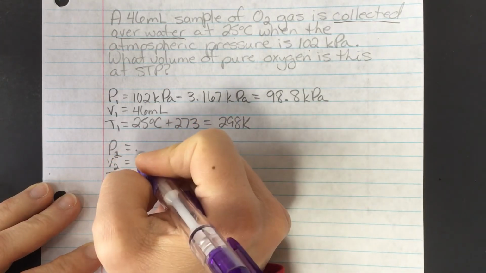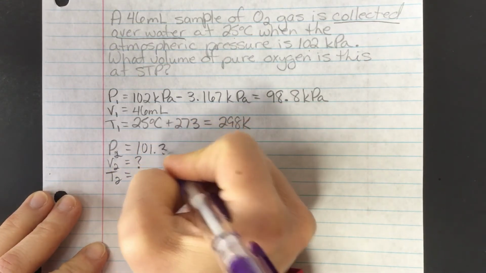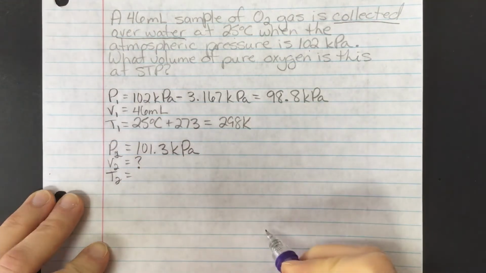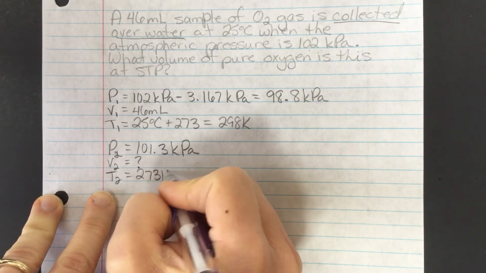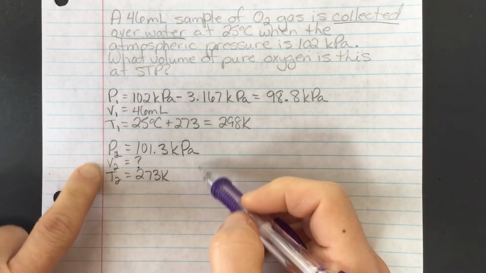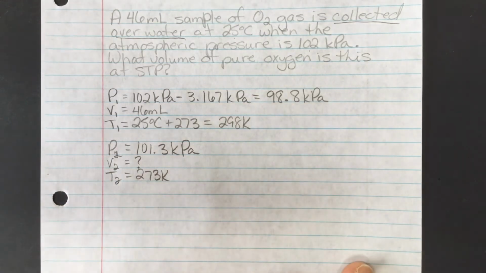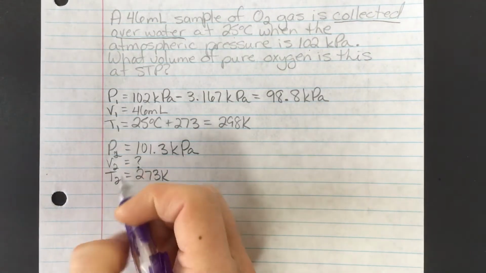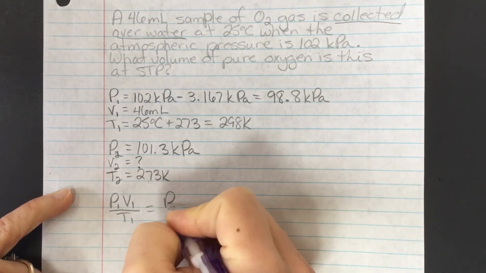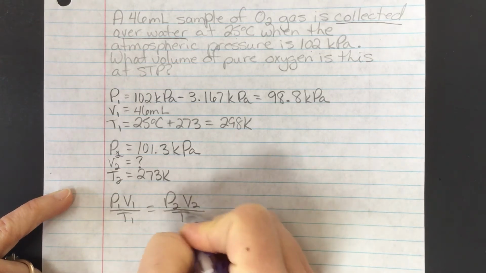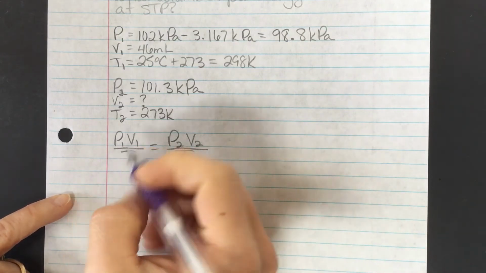So pressure at STP is 101.3 kilopascals. And for temperature, it's 273 Kelvin. Remember, you'll find this under the STP section in your notes, okay? If you don't remember. Write down my equation. Plug in my numbers.